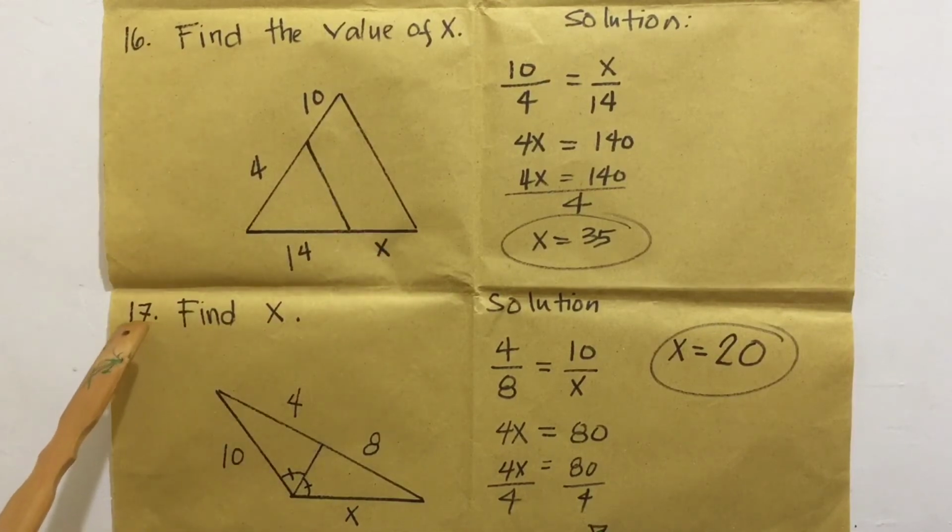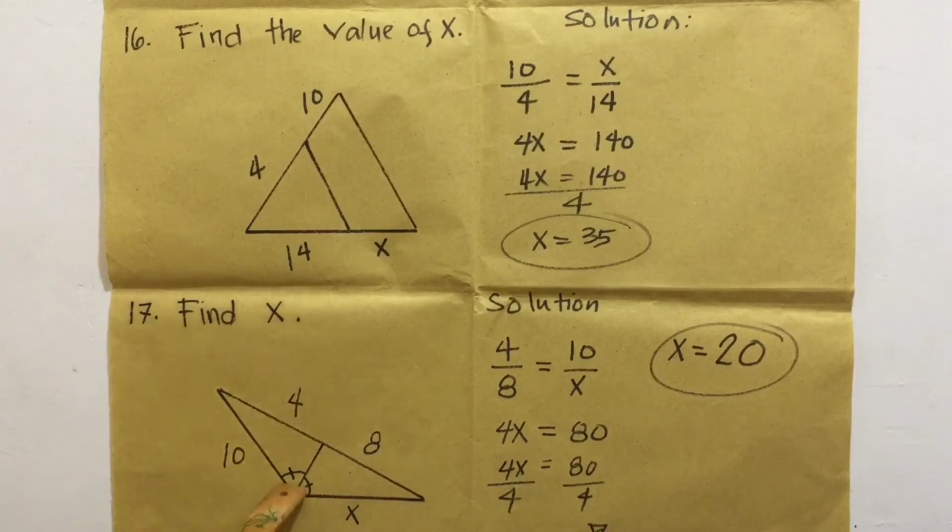Next, number 17, find the x. Okay, the given, and this is the x that we're going to find. And there is an angle bisector here, and this is the segment. So this segment bisects the angle equally. So this is now called the bisector.